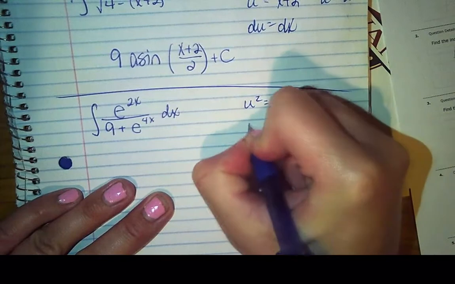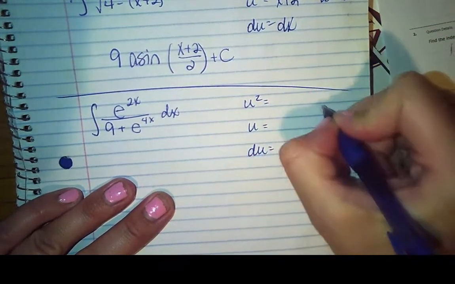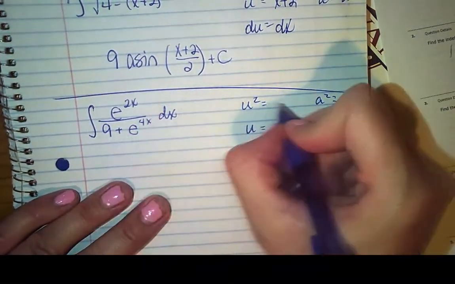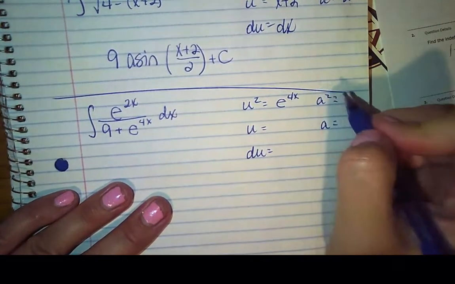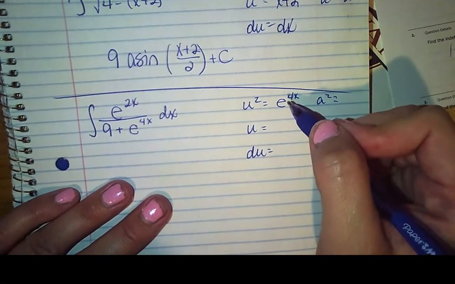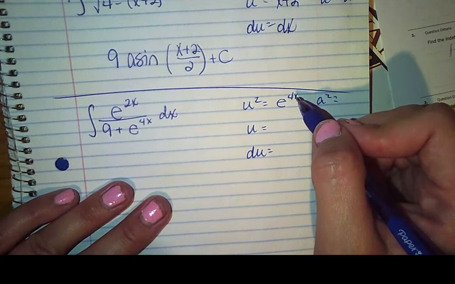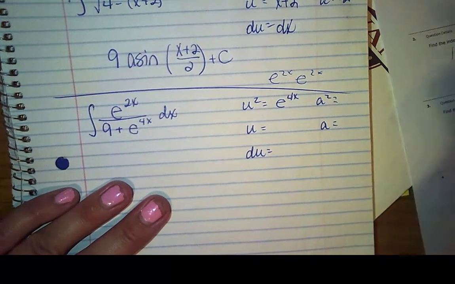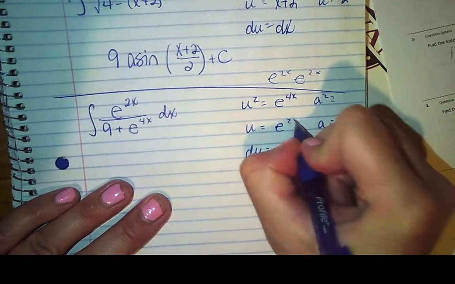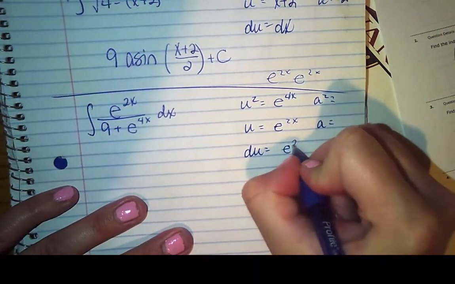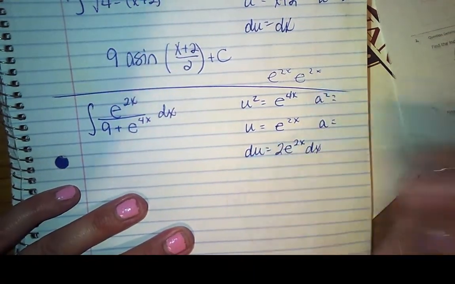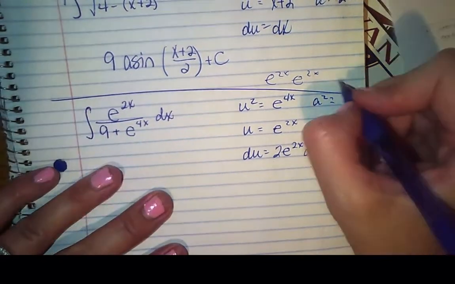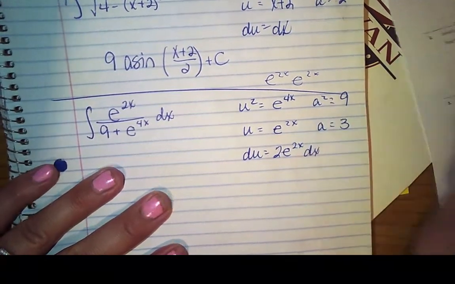So I've got u squared, u, du, a squared, and a. So what is your u squared? It's e to the 4x. What is his square root? So go back to your bases. If your bases match, you add your exponents. So 2x plus 2x is 4x. In other words, e to the 4x's square root is e to the 2x. And then what is his derivative? It's what's sitting there times the derivative of your exponent. So you'll get a 2 e to the 2x dx. What's your a squared? It's 9. So your a is 3.